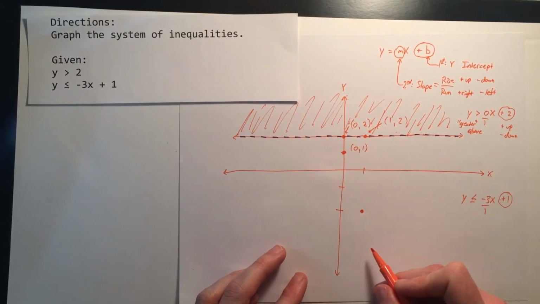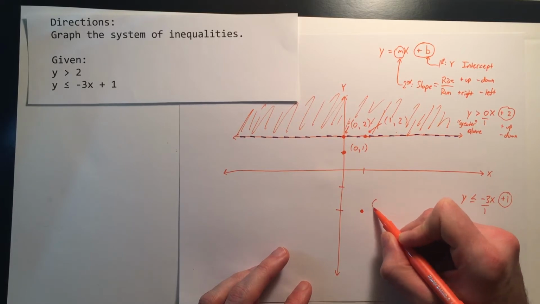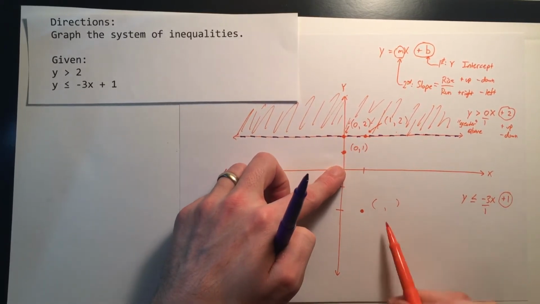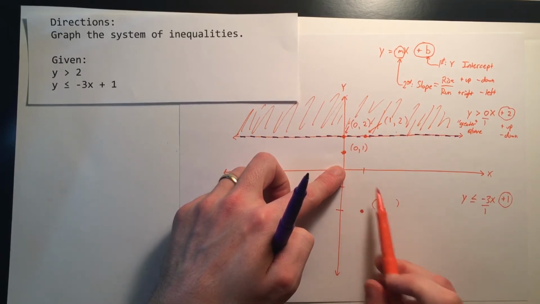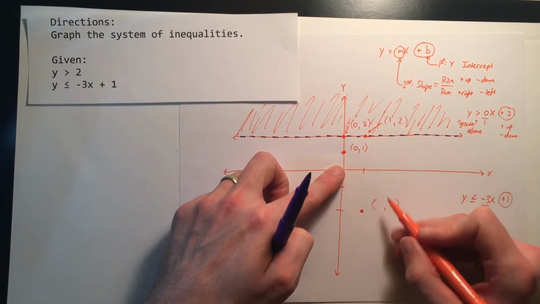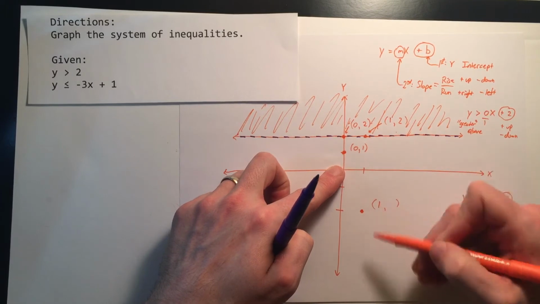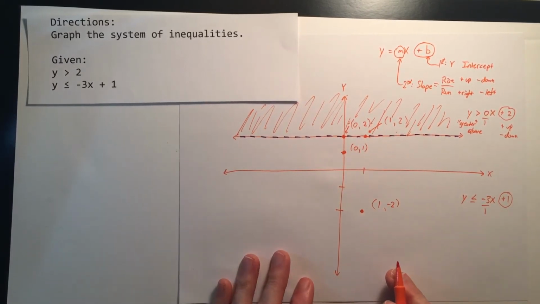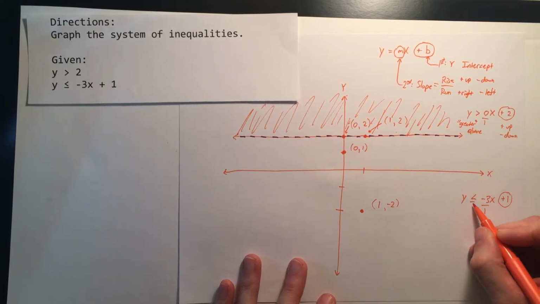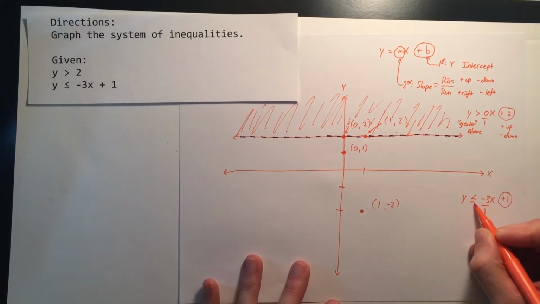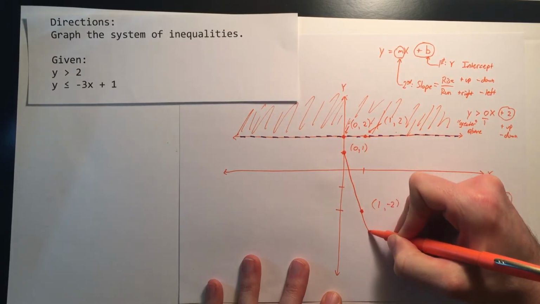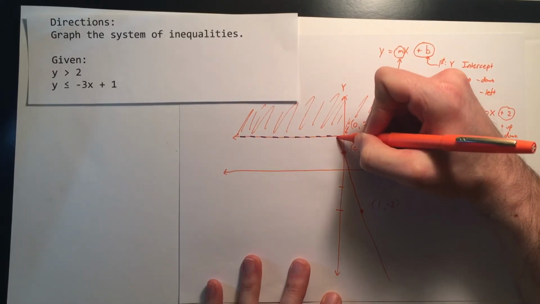Okay, now let's write the coordinates of that point. Just start at the origin. We need an x value. How many to the right or left? It's 1 to the right. How many up or down? It's 2 down. Those are the coordinates of that point. We do have an equal sign under this inequality symbol, which means that this is a solid line. So this one is going to remain a solid line, not be dashed.